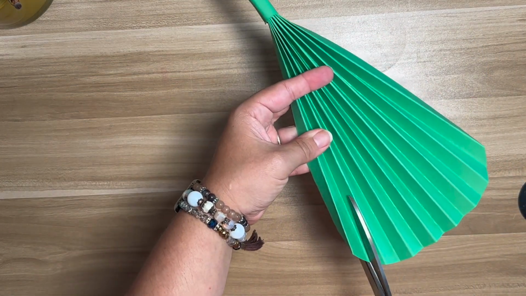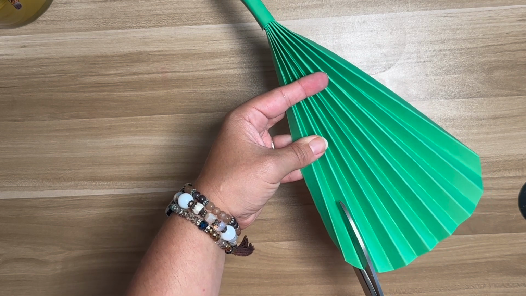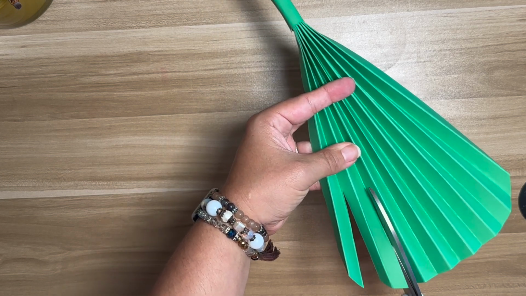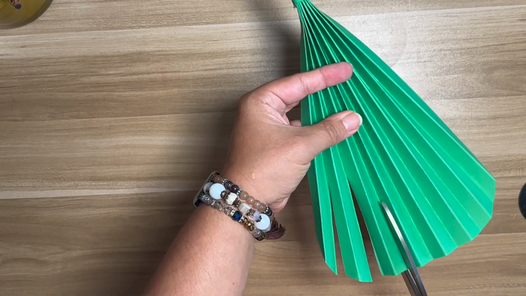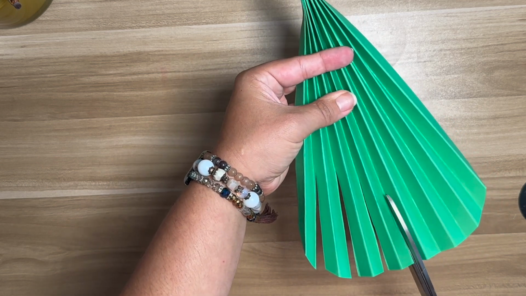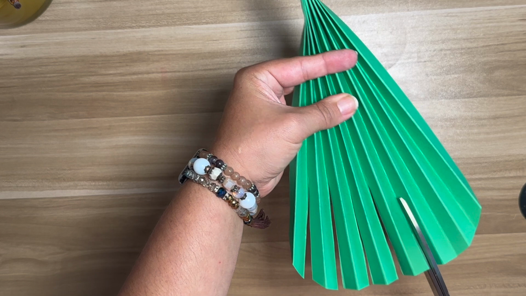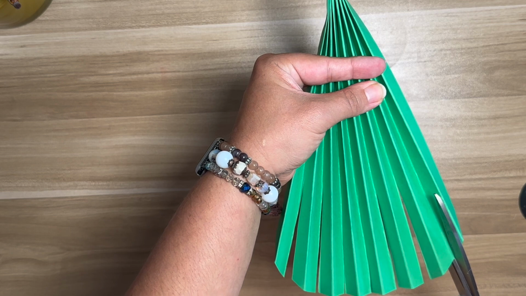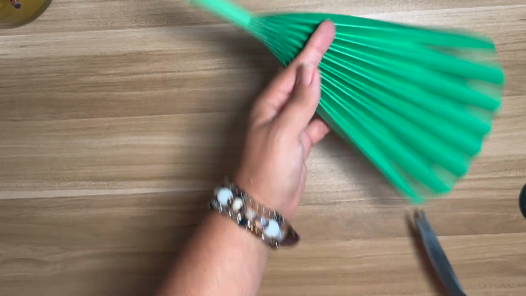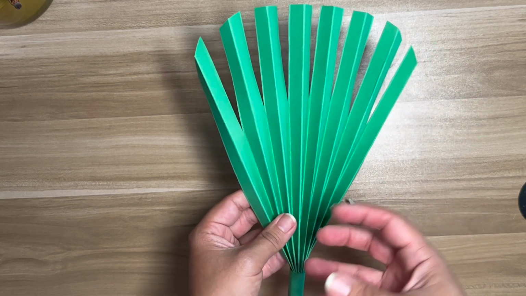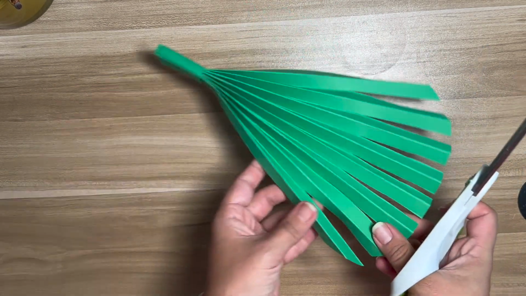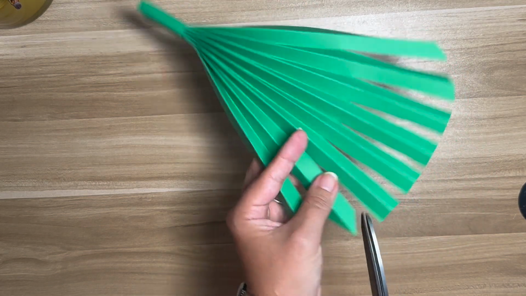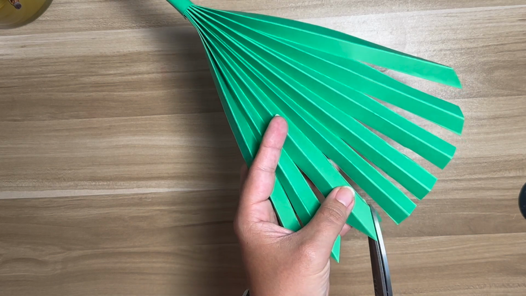Now we are going to cut. Going almost halfway down, not quite, but almost half. Again, to your preference, how wide. I just don't want this to be too wide. Now you're going to corner these as well. Give them the tips just like that other palm that we did.